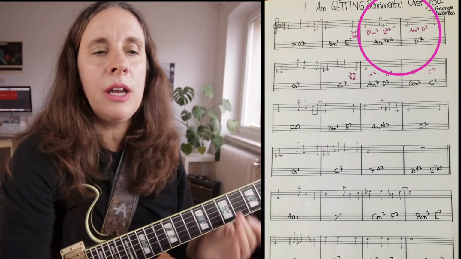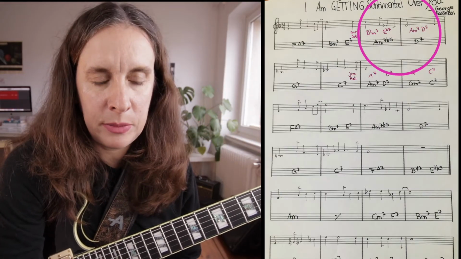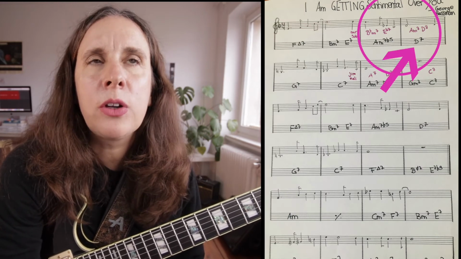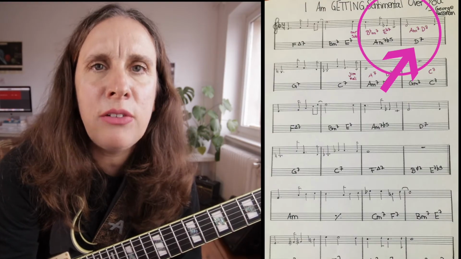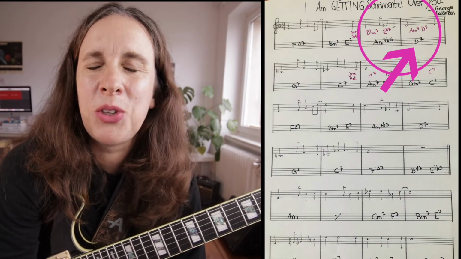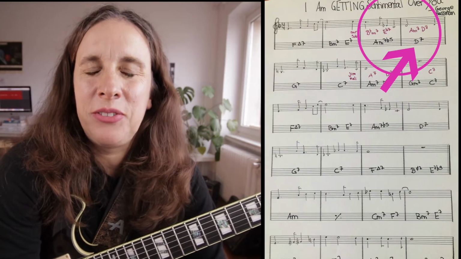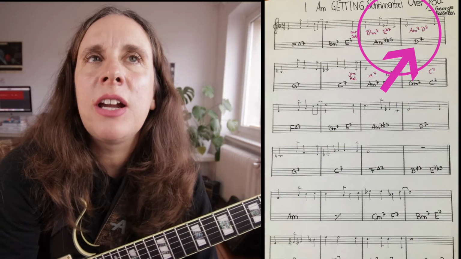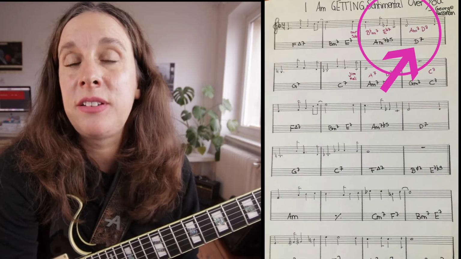If you're analyzing something, always start with a dominant 7th chord, the chord that has a major third and a flat 7. That's the characteristic of a dominant 7th chord. But then we still have to check on which degree it is in this key.